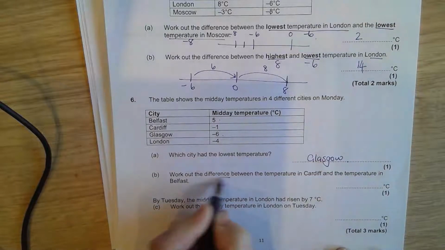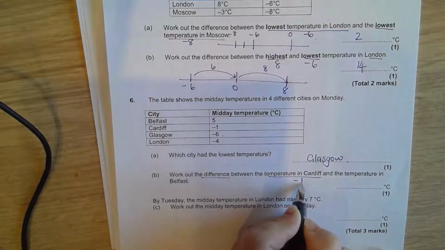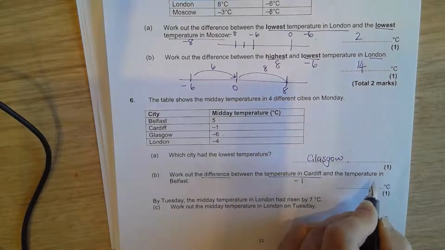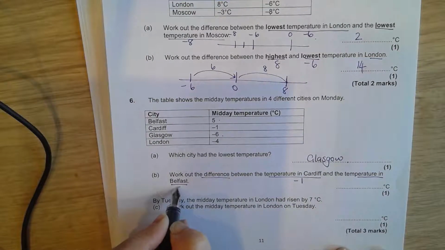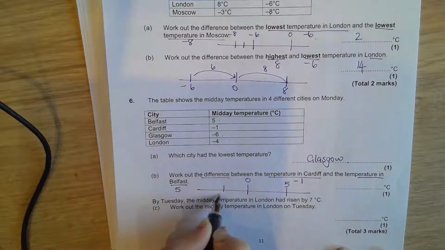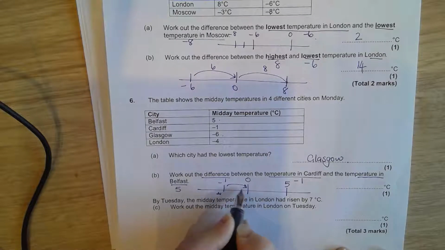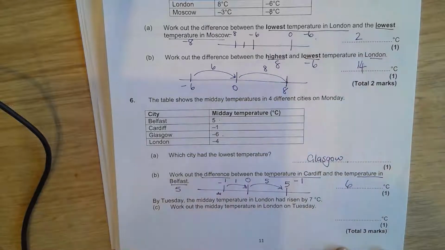Work out the difference between the temperature in Cardiff, so that is negative 1. This is good practice. Write in the information as soon as you can find it. So the temperature in Belfast is 5. Number line 0, 5, negative 1. They don't have to be exactly to scale. That is a gap of 1. That's a gap of 5. So altogether I have a gap of 6.